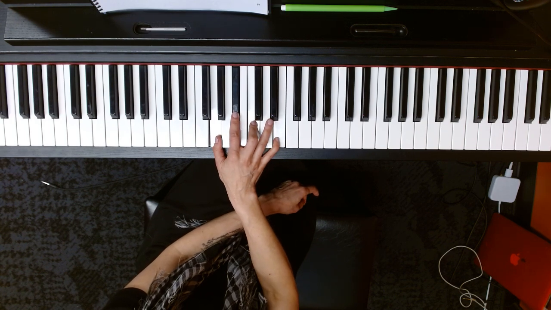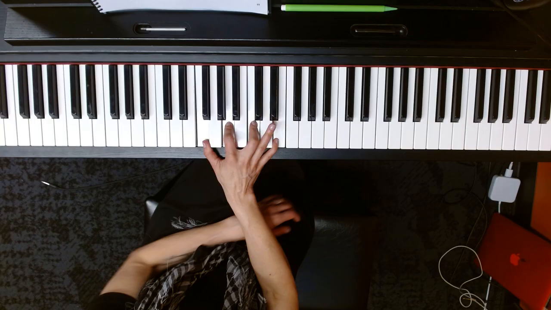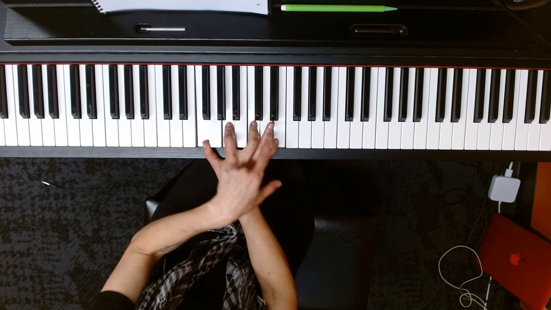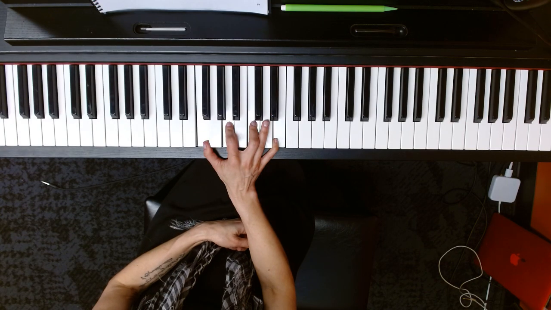And then I need the 1 chord, F major. I'm going to need an F. I'm going to need an A. C is already there. E is already there. Make sense? Let's do it again.